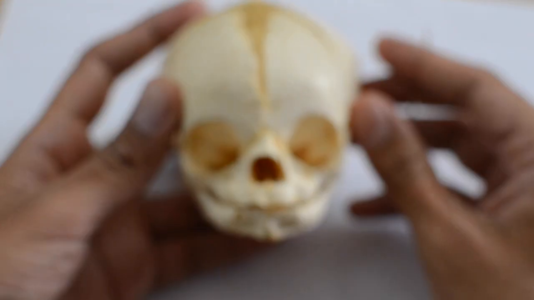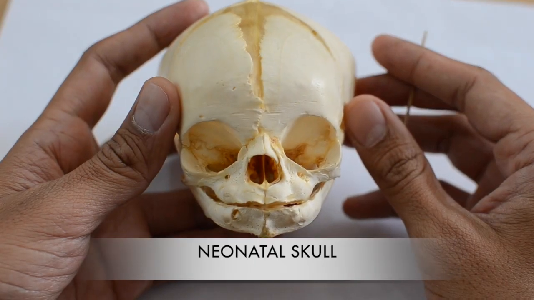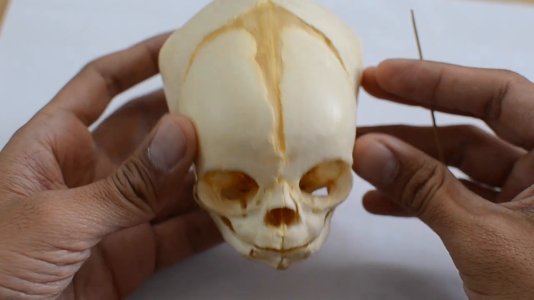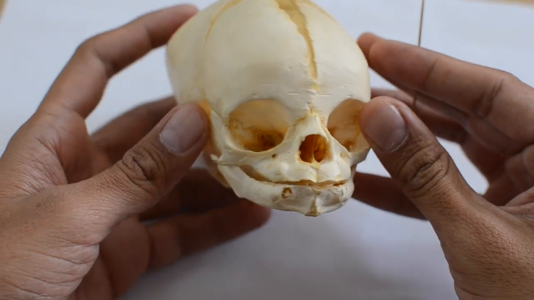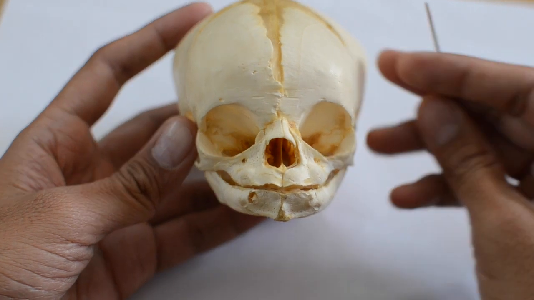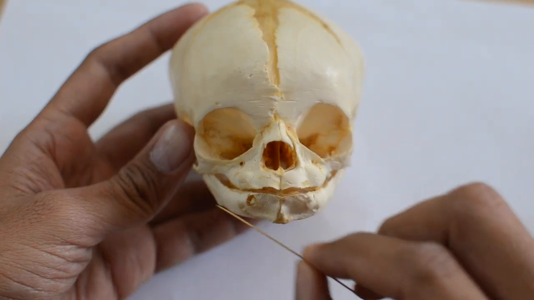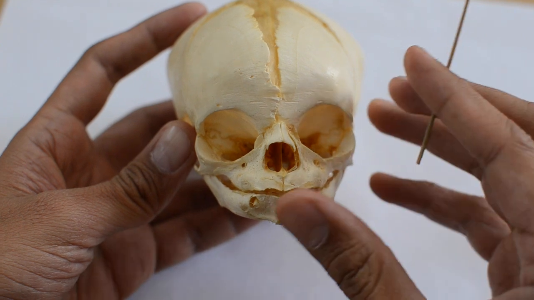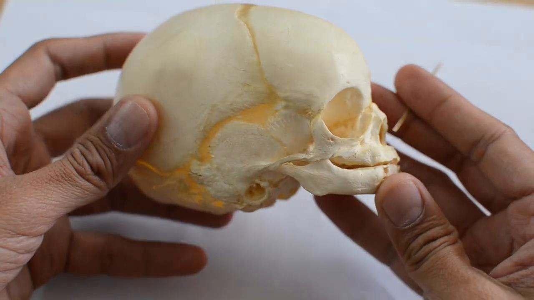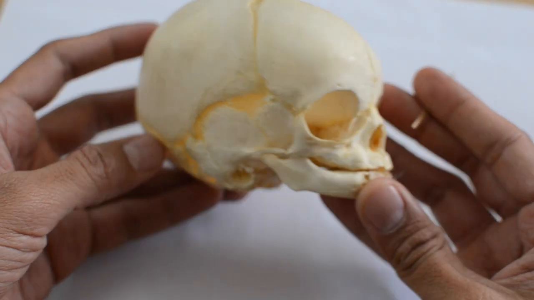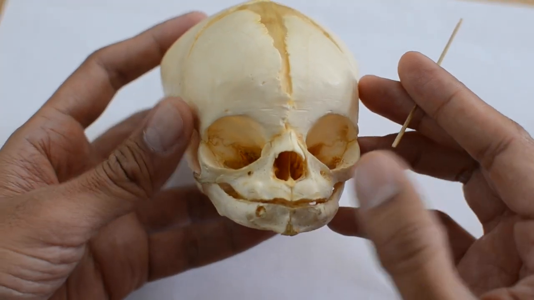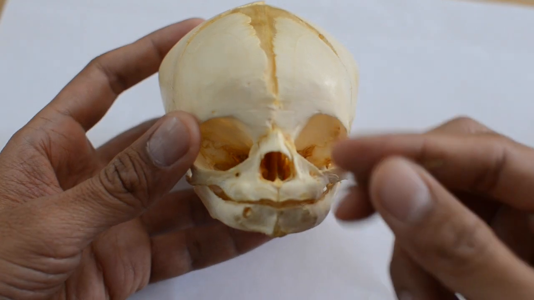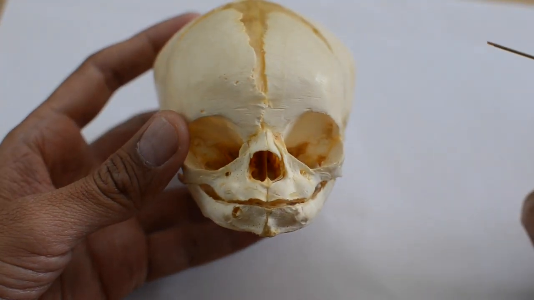Hello everyone. In this video we are going to discuss the neonatal skull. So here I have a neonatal skull, and when you see it from in front you can clearly make out that the facial skeleton is very small, and it is said that it is in the ratio of 1:7 with the cranium, whereas in case of adult the ratio is 1:2. Now why is the facial skeleton very small?